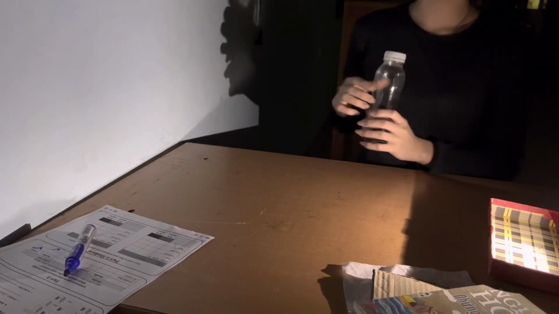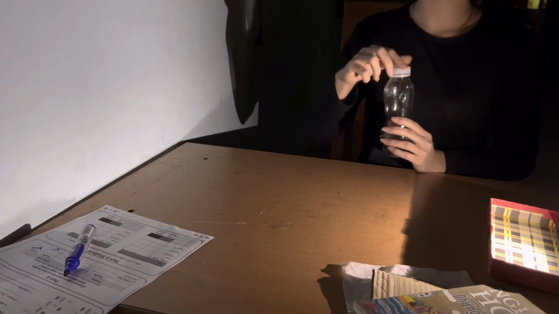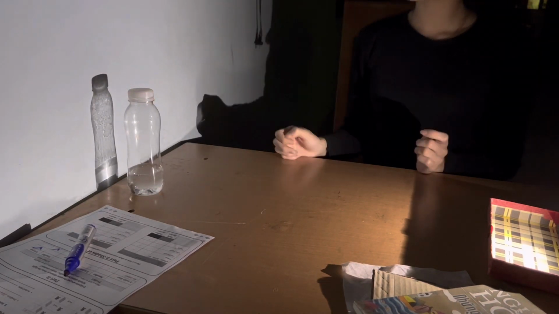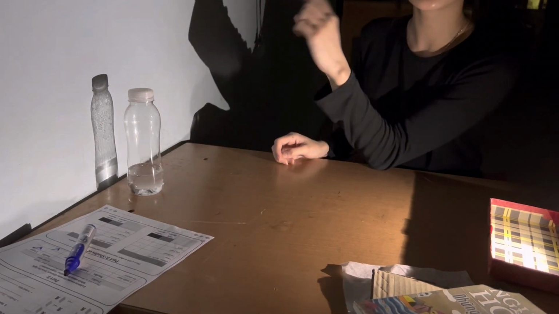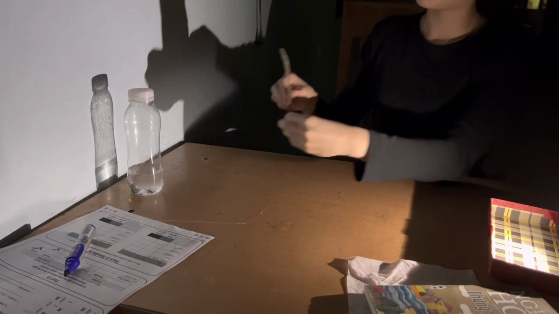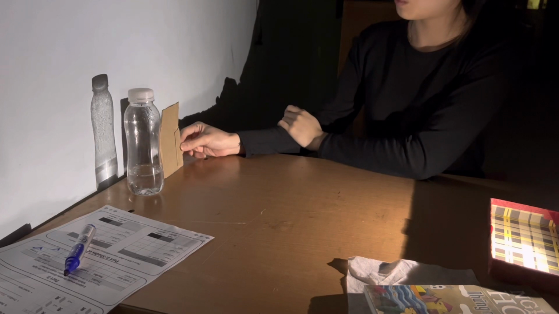Okay, let's start. The first is the plastic bottle of water. Let's observe the shadow of this. Let's see. The shadow of the bottle is not black color. It's not black. Maybe it's a dark shadow. Let's see one more thing, the cardboard. Let's compare. Yeah, the shadow of the cardboard is darker than the shadow of the bottle.